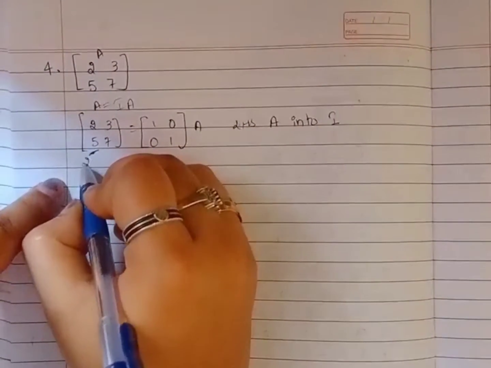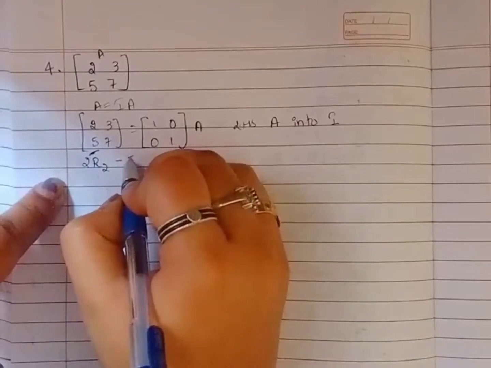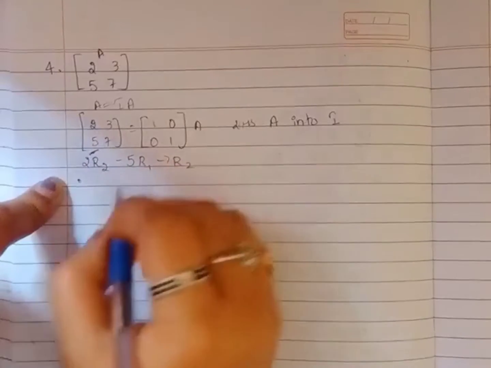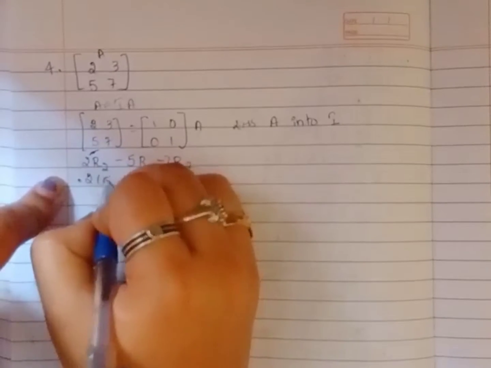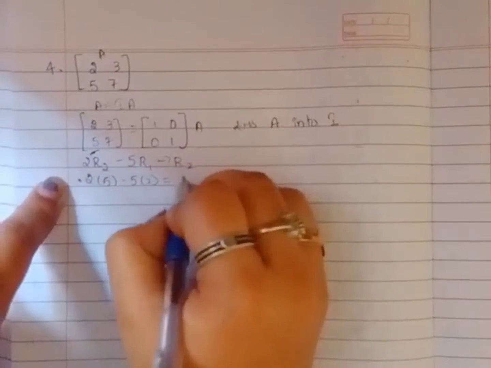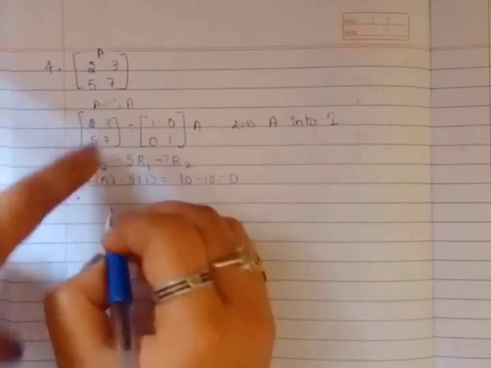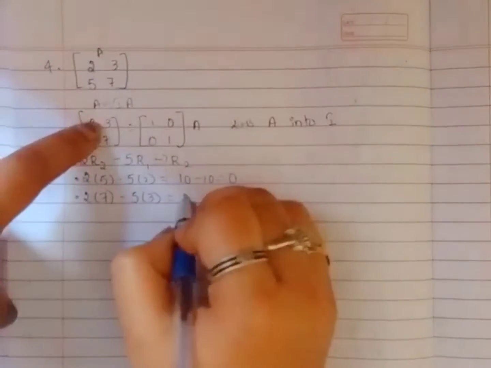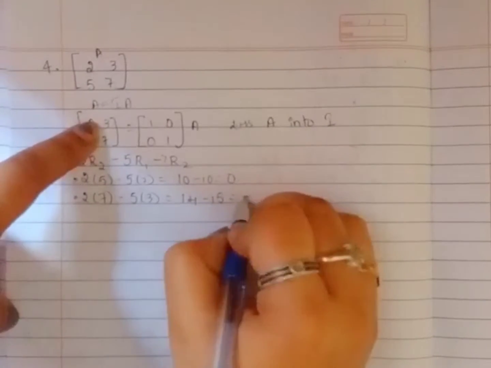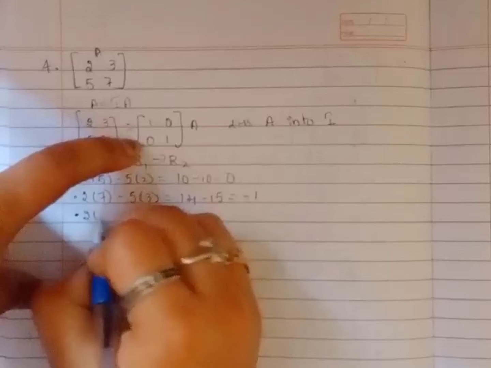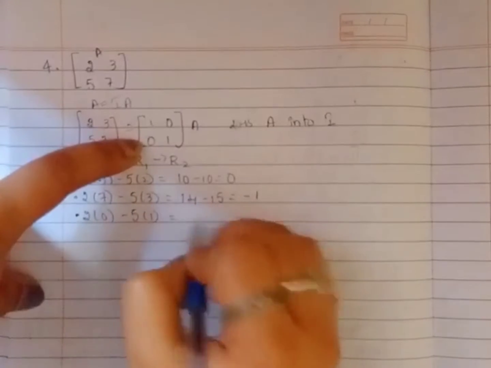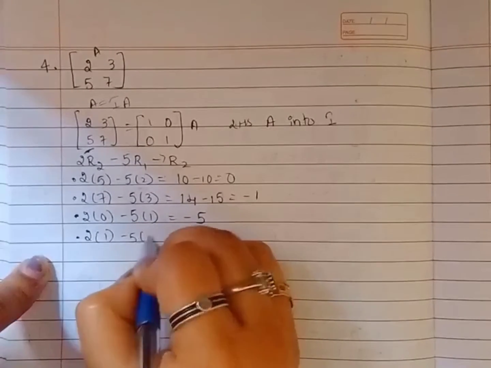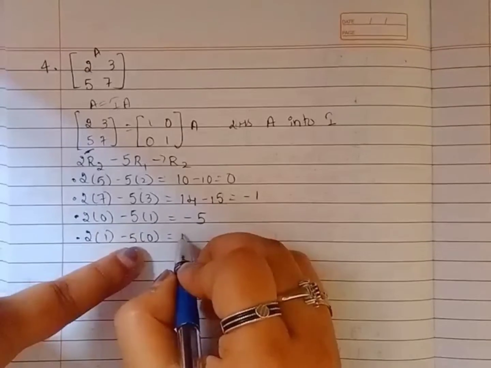So 2 times R2 minus 5 times R1 gives R2. Let's see whether this expression helps us to get 5 as 0. So 2 into 5 minus 5 into 2, which is 10 minus 10, 0. Next is 7: 2 into 7 minus 5 into 3, 14 minus 15, which is minus 1. And next one, 2 into 0 minus 5 into 1, we get minus 5. Next one is 2 into 1 minus 5 into 0, we get 2.